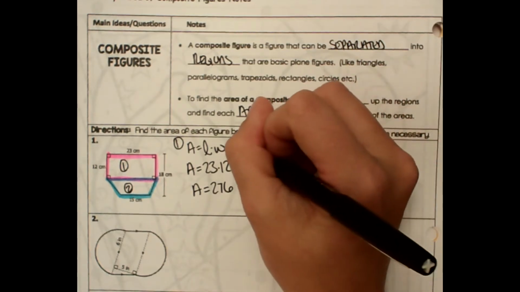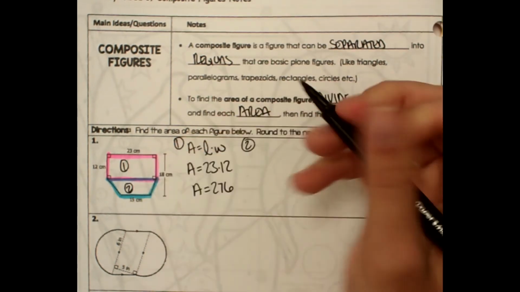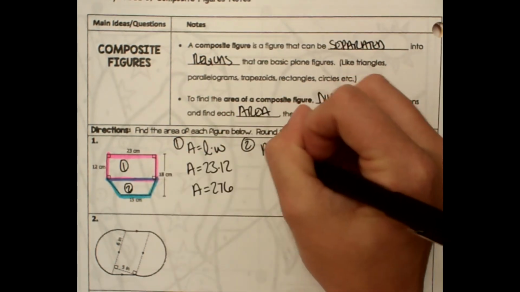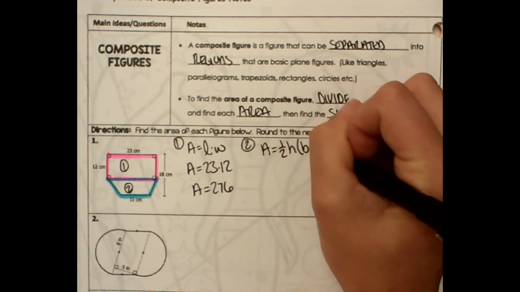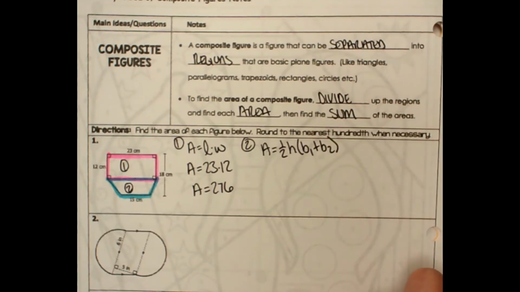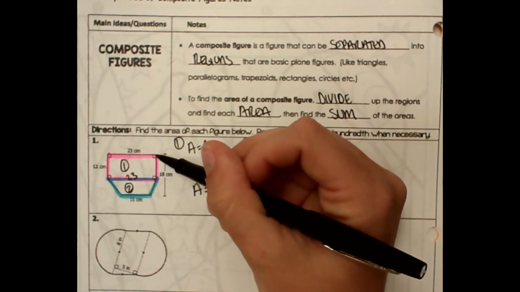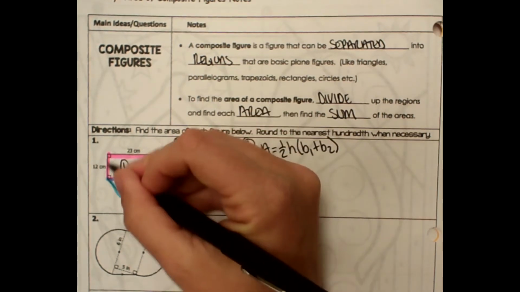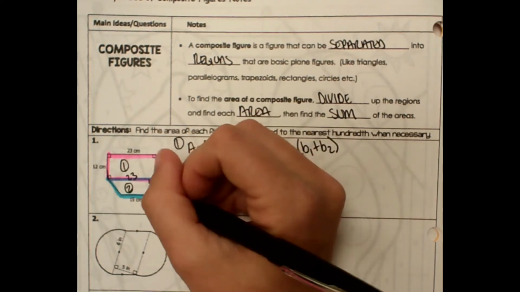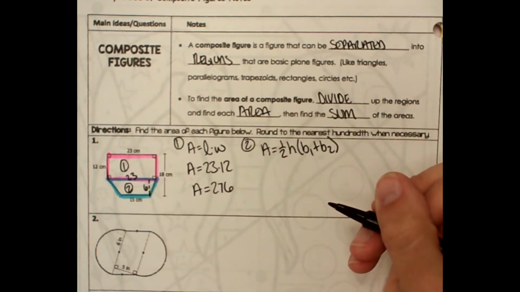If you use your little green sheet, which I don't have one, but you can see your formula for that is going to be that area is equal to 1/2 times the height times base 1 plus base 2. This base right here is 23. What might get you is that this whole thing is 18, so your height, they tell you right here, this one's 12, so 18 minus 12 is going to be 6. Then you have everything you need.